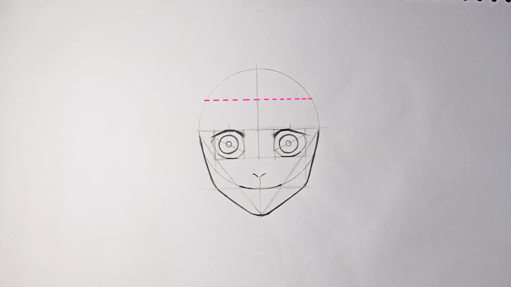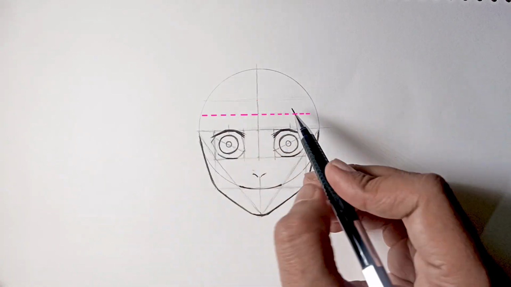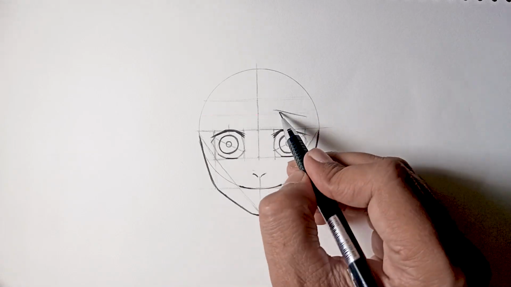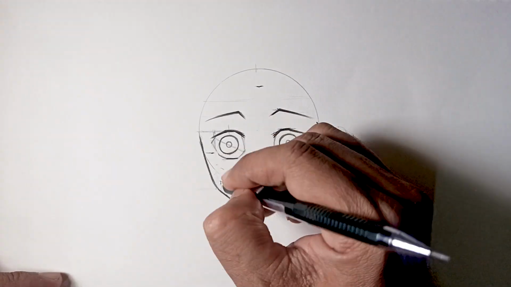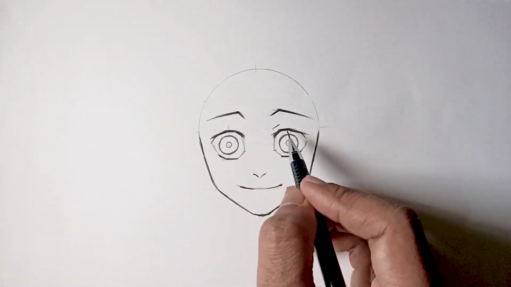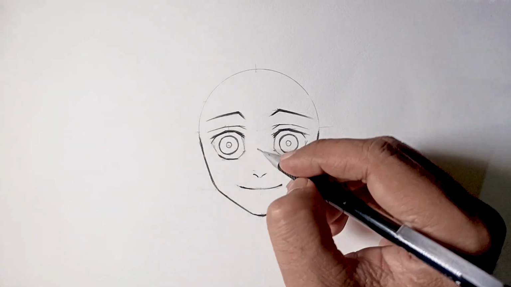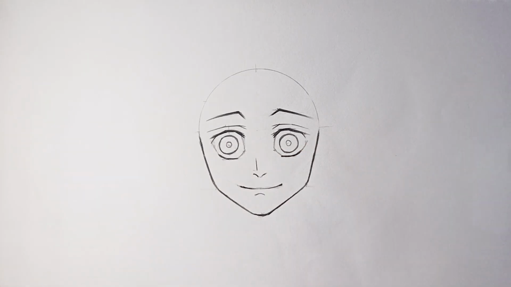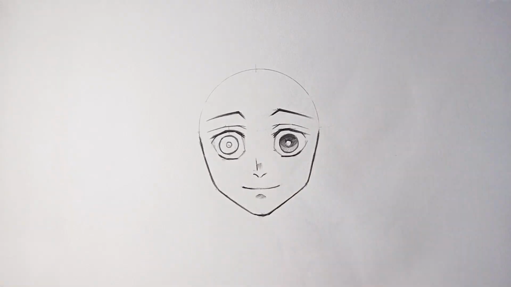For the eyebrows, we will divide the upper part of the circle and then divide this lower part too. Draw the eyebrow like an inverted right mark, this way. On the top of the eyes, we will draw the crease created by the upper lids. Give some shade to the eye.